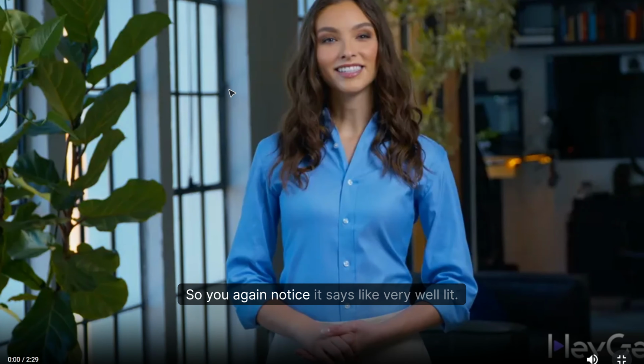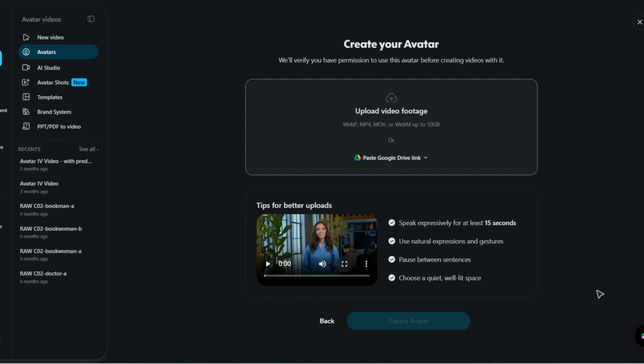So again, notice it says very well lit. I personally would not put as busy a background. I try and put as plain of a background as possible. It's so easy to change the backgrounds out anyway, so just keep it as simple as possible.